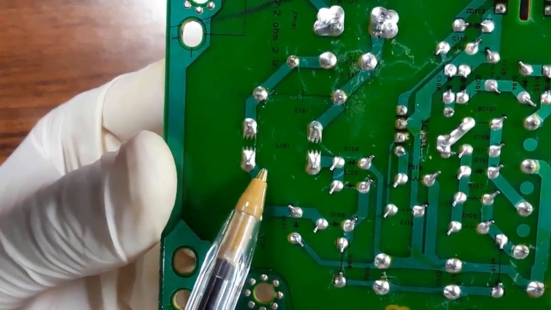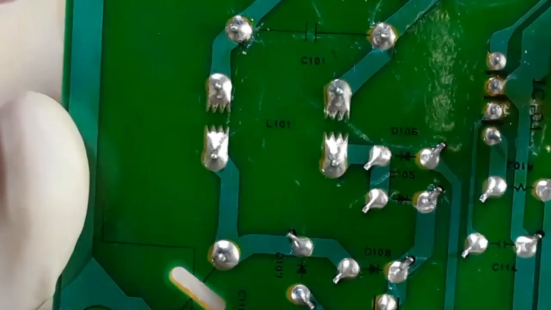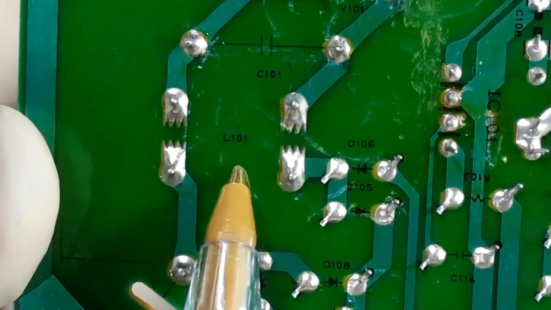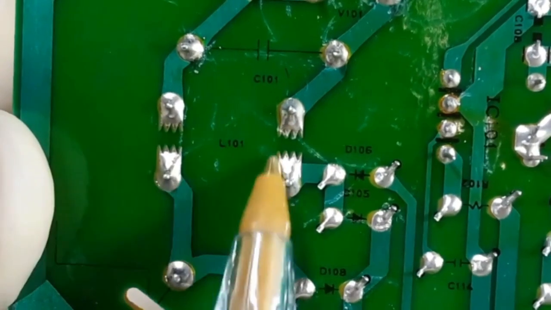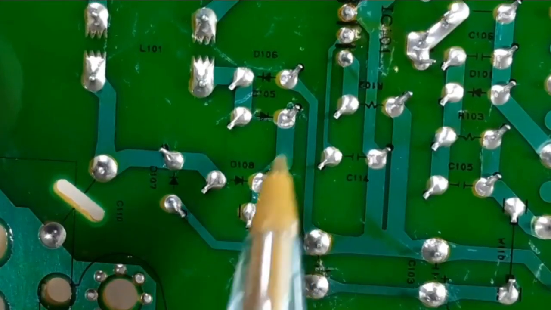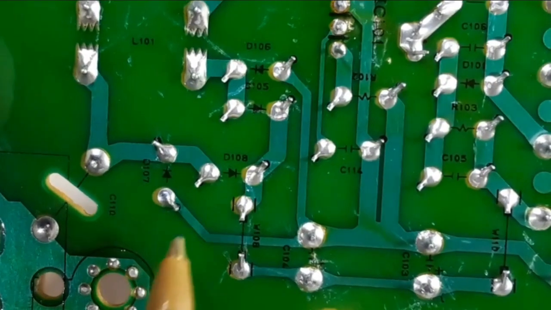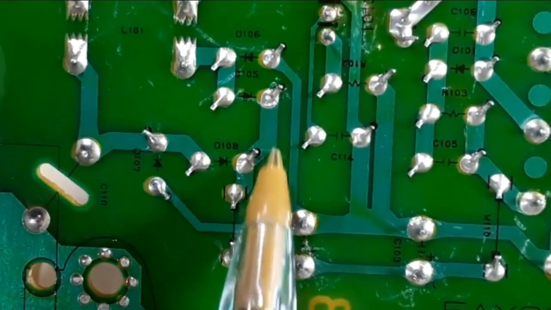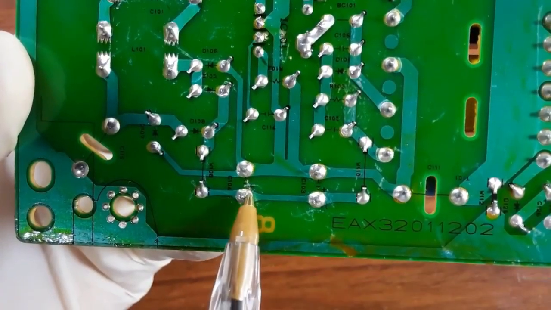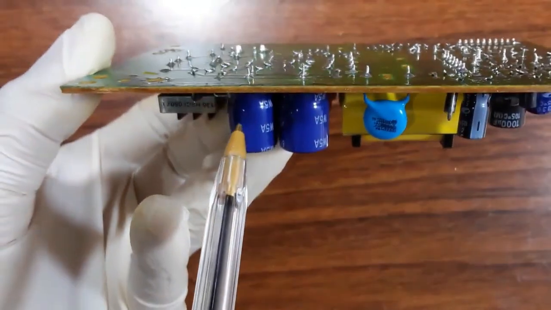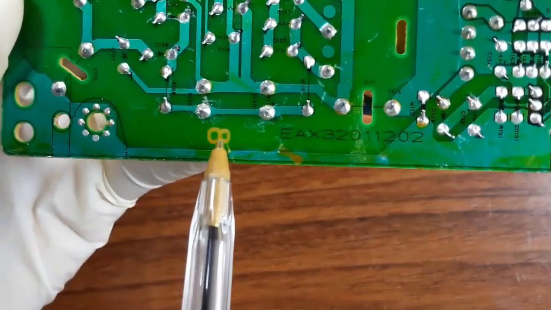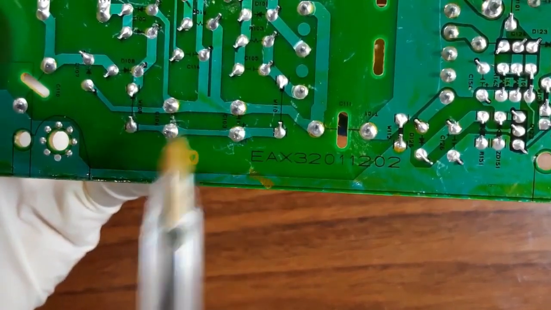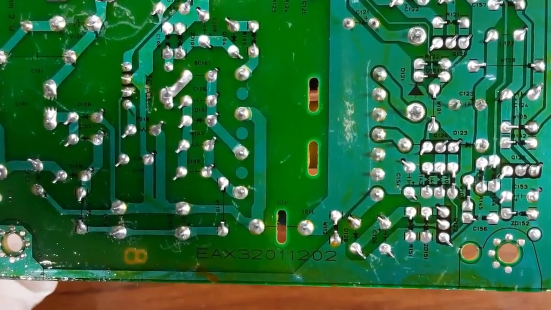Always the manufacturer tries to simplify the board. We have here the electromagnetic interference filter. We have here L, meaning coil. Here we have 2 diodes, and other diodes here. So this is the rectifier. Here, this is the first filtering capacitor, and this is the second filtering capacitor.